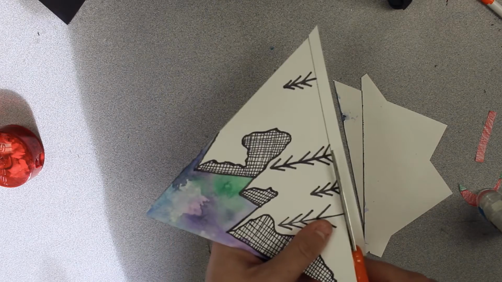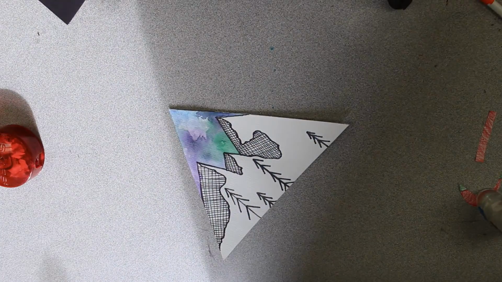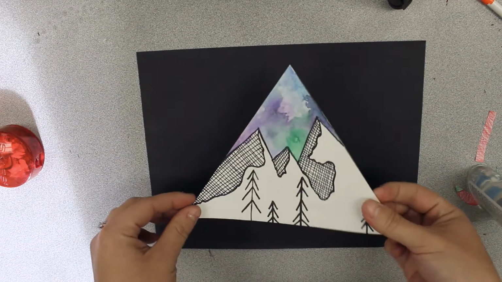If you're at home and you have colorful pieces of paper, you could grab a black piece of paper and glue it onto there, or you could grab another color. If you don't have any colorful pieces of paper, you could grab a white piece of paper, decorate it however you'd like, and glue this down to it.